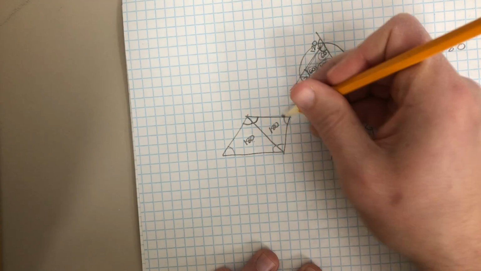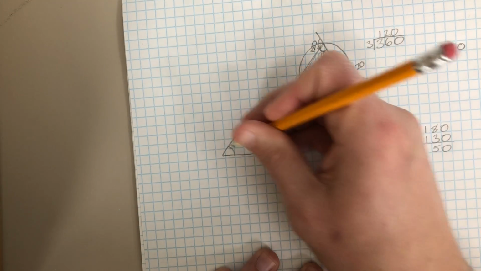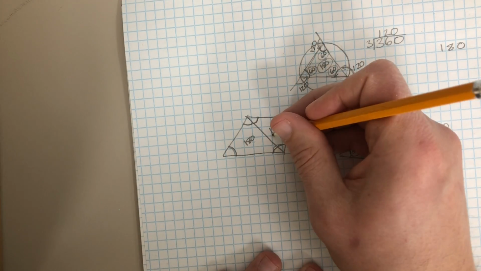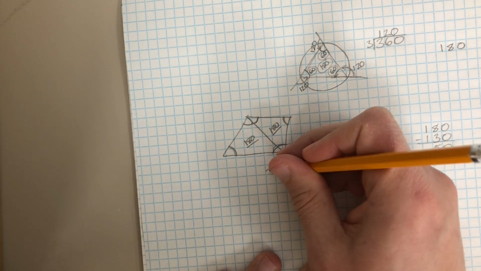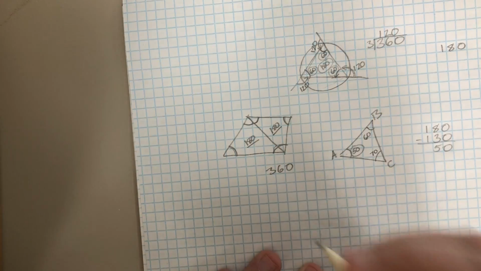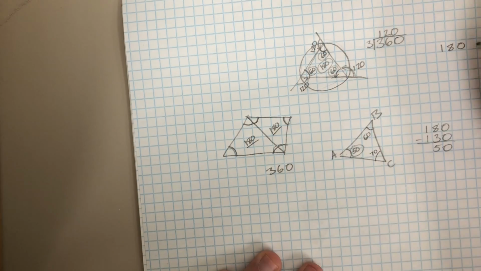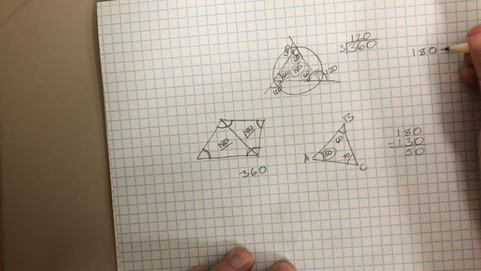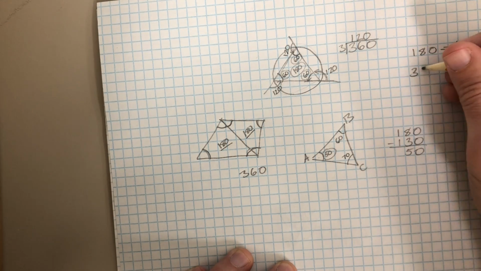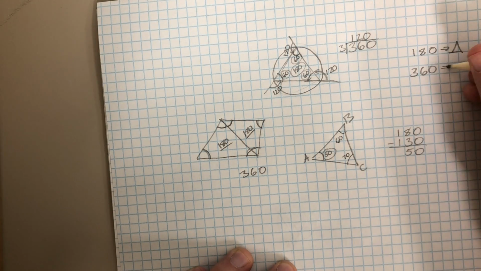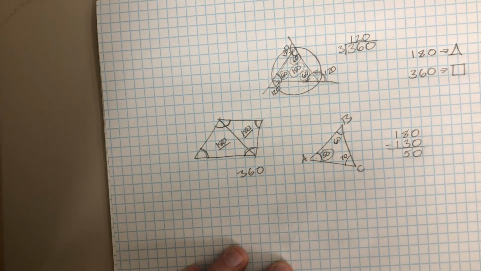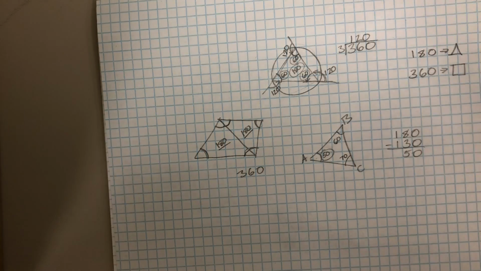So this and this would equal 180 plus 180, or 360. And that's the case every single time. Every triangle, the interior angles add up to 180. Every quadrilateral, all 4 angles will always add up to 360. Okay? So that's important. Let's look at example 2.